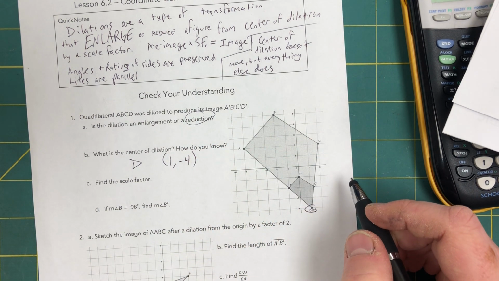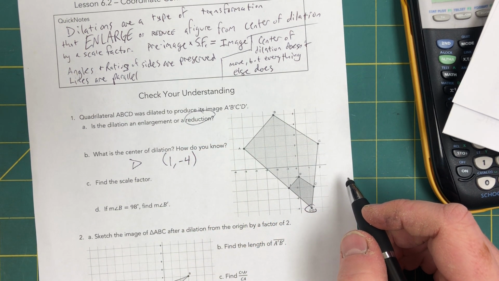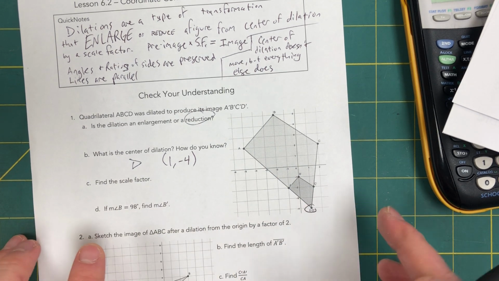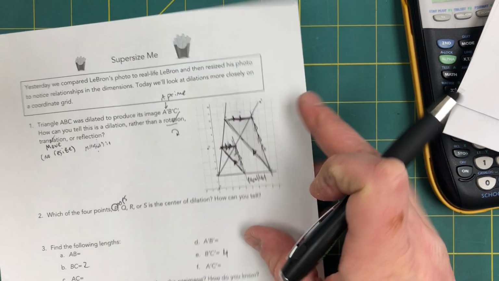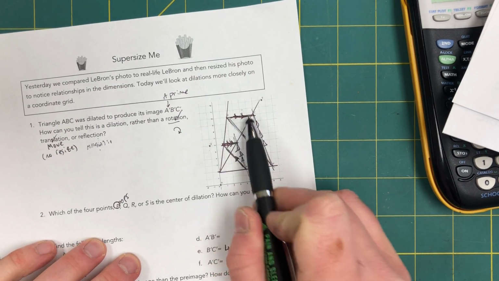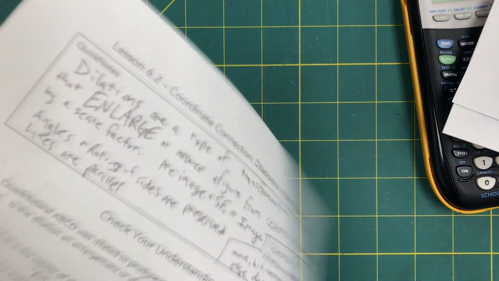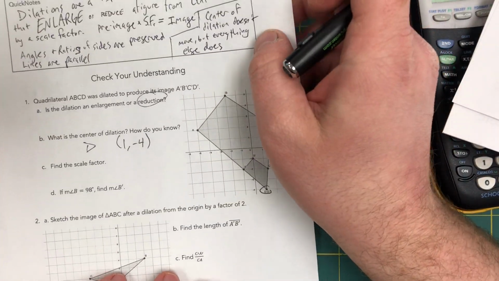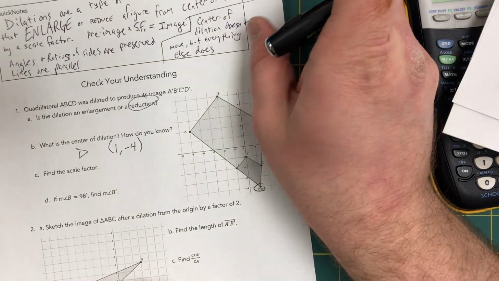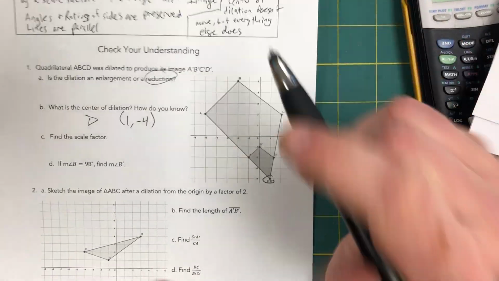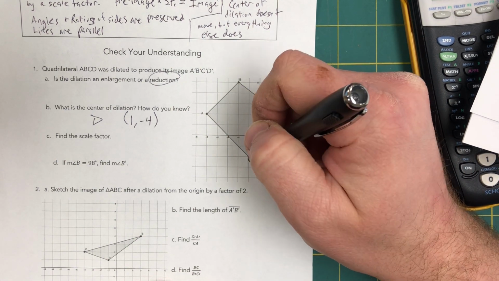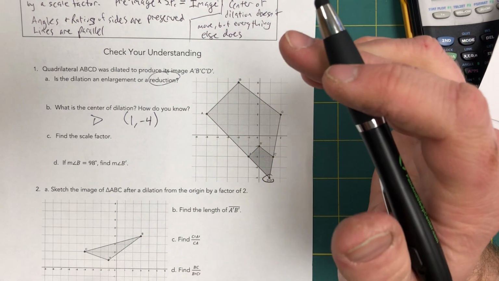Find the scale factor. All right, this one is a little tricky because I don't have just a flat one to go off of. If you remember on the previous page, we had a flat one and a flat one. It was super easy to count them. We're gonna have to do the Pythagorean theorem, and you can do any two sides you want that match up. So I could do AB and A prime B prime. I could do AD and A prime D prime. It doesn't matter.